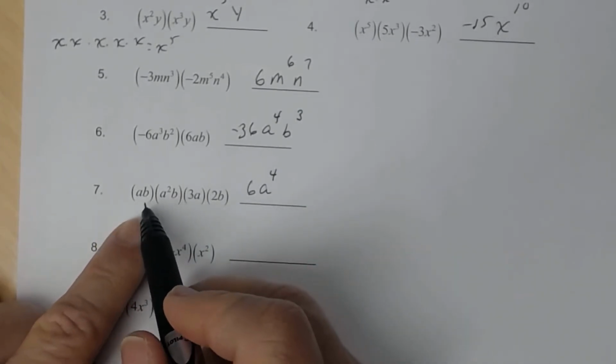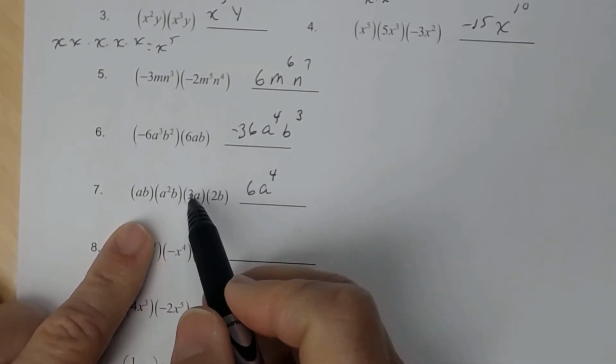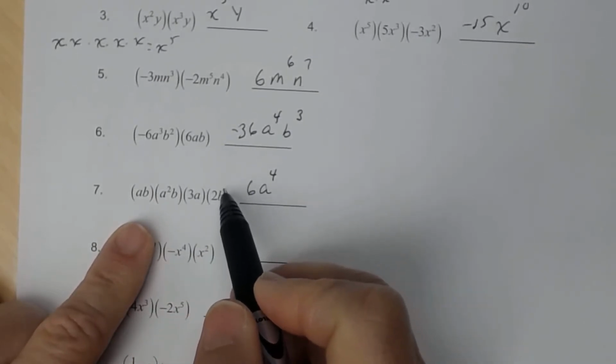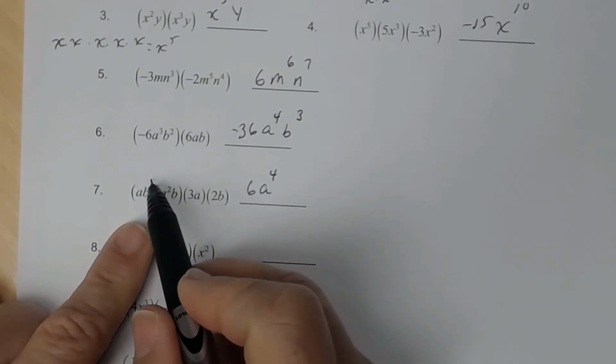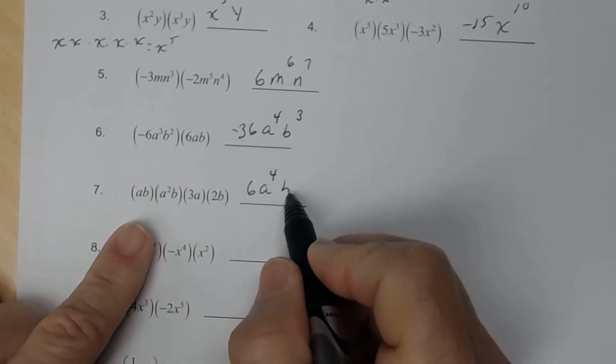All right, now the factors of b. B to the 1st times b to the 1st. There's no factor b here, but there is a factor b here, so b to the 1st. So 1 plus 1 plus 1 is 3. So that's b to the 3rd power.